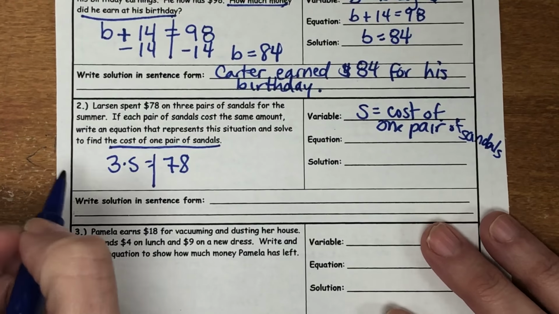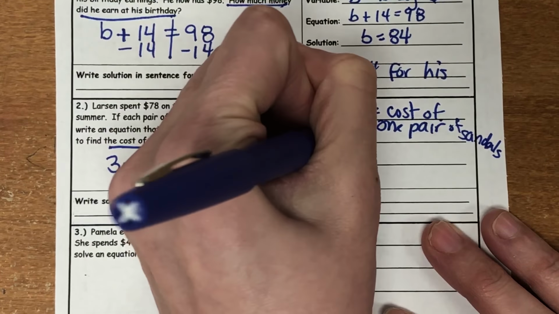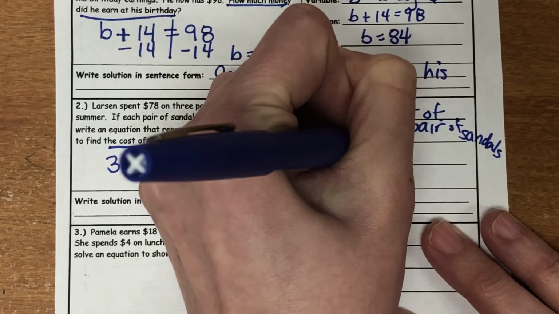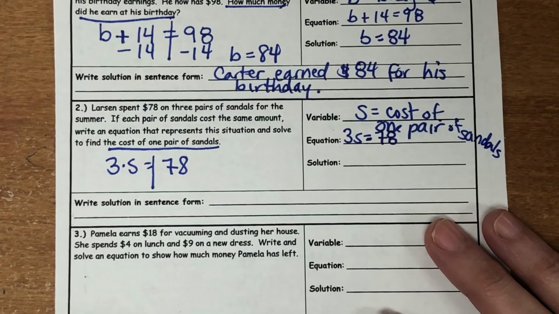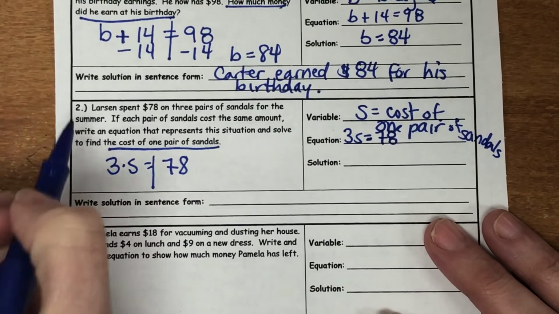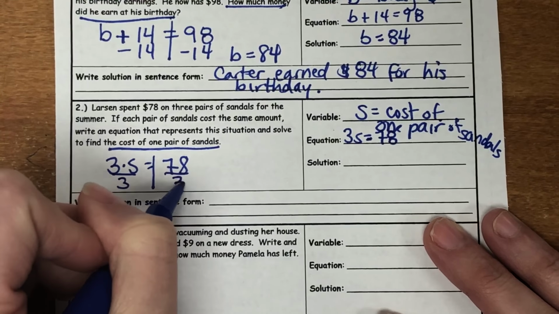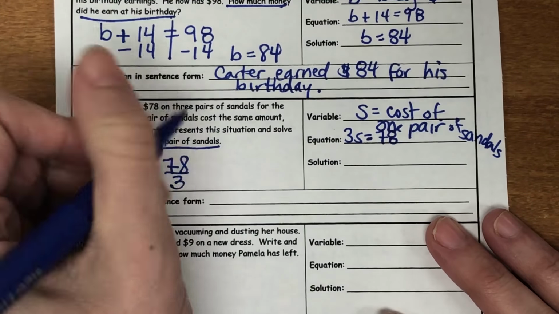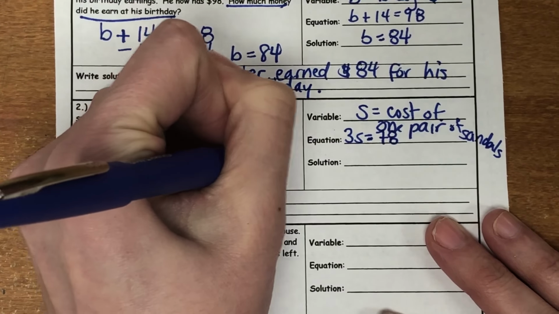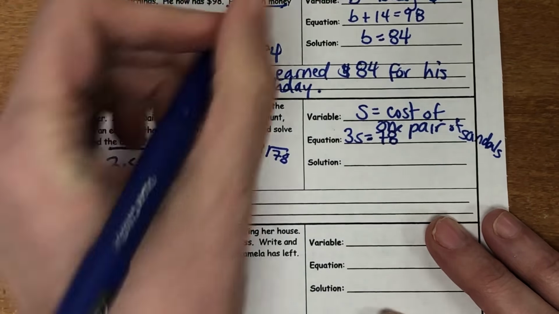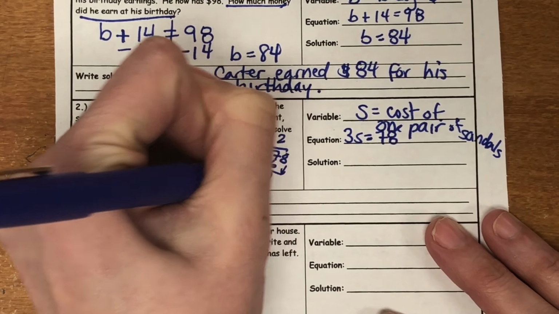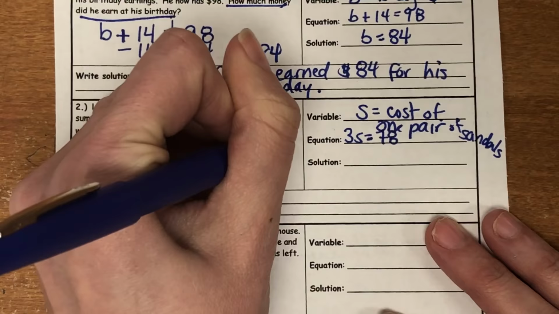So my equation is 3S equals 78. And then I'm going to solve. Since I'm multiplying 3 on each side, I'm going to divide by 3. And then I'm going to get S equals 78 divided by 3, real quick, if I don't have a calculator. So that would be $26.